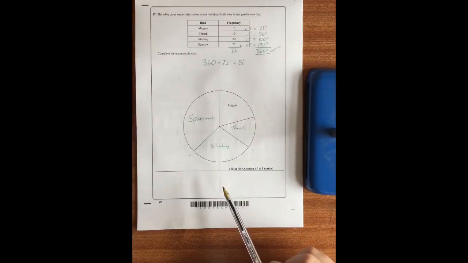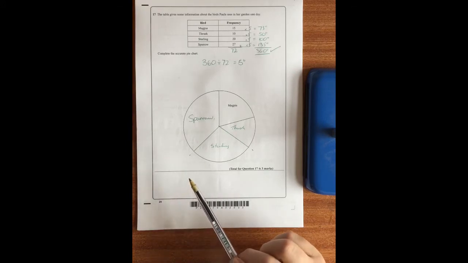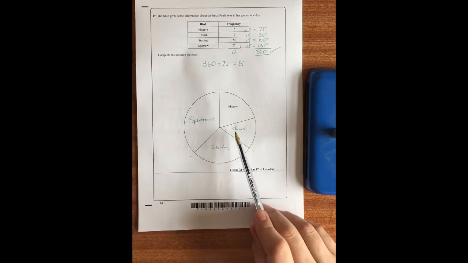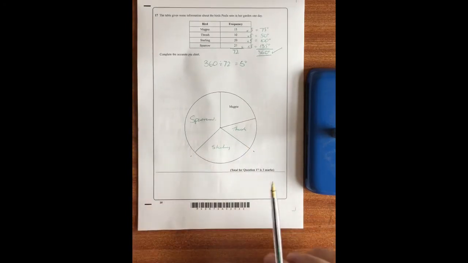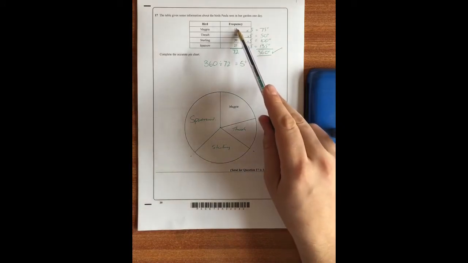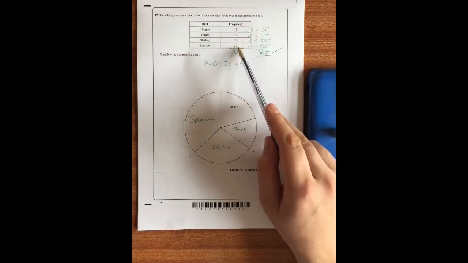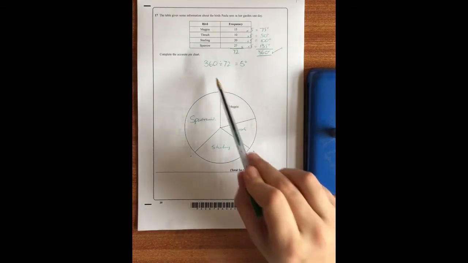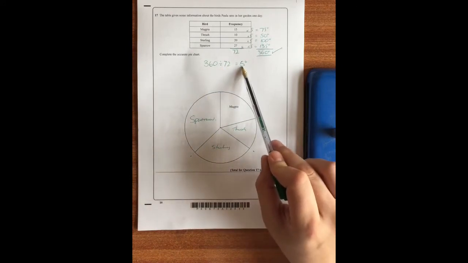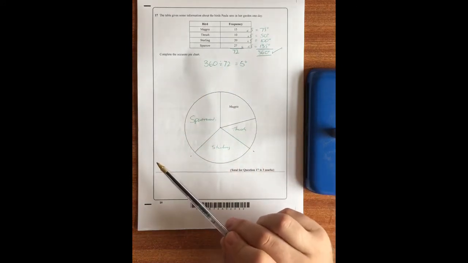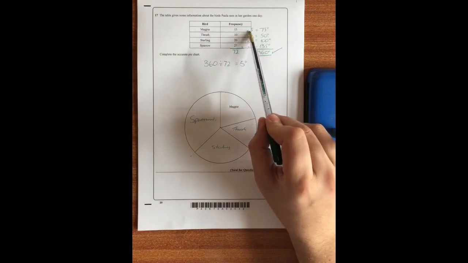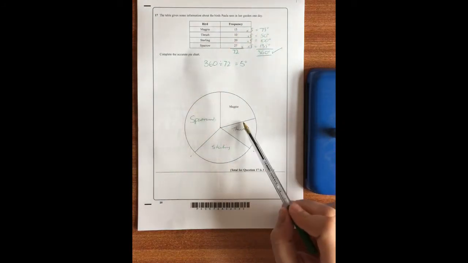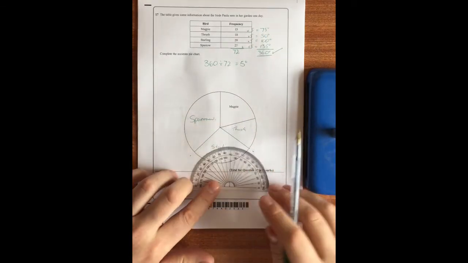Question 17. The table gives some information about the birds seen in a garden one day. Complete an accurate pie chart. When it says accurate, you must be within 2 degrees when you are measuring the angles. First of all, we need to add up how many birds she saw. So if we add up the frequency column, we get that she saw 72 birds. A full circle is 360 degrees, so we do 360 divided by 72, which means that each bird represents 5 degrees. 15 magpies at 5 degrees each will mean that the section of the pie chart for magpies must be 75 degrees. I can check that because the magpie section was already drawn for you.